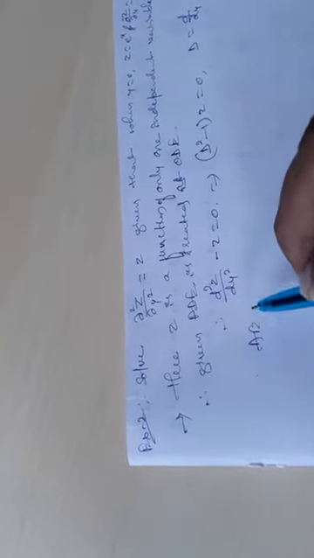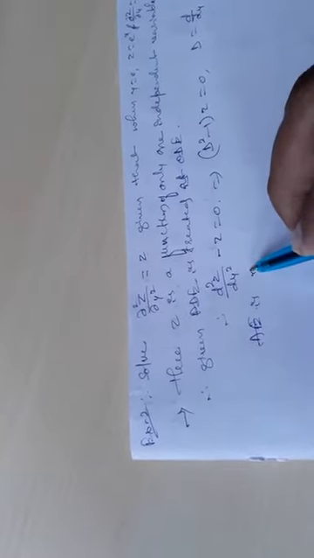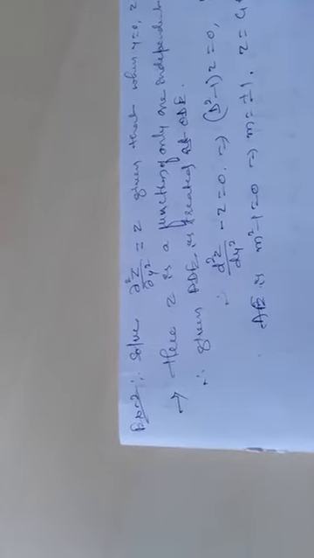Now, to solve this equation, first we consider the auxiliary equation. Auxiliary equation: m² − 1 = 0, which implies m = ±1. Therefore, the complementary function is z = c1 e^y + c2 e^(-y).